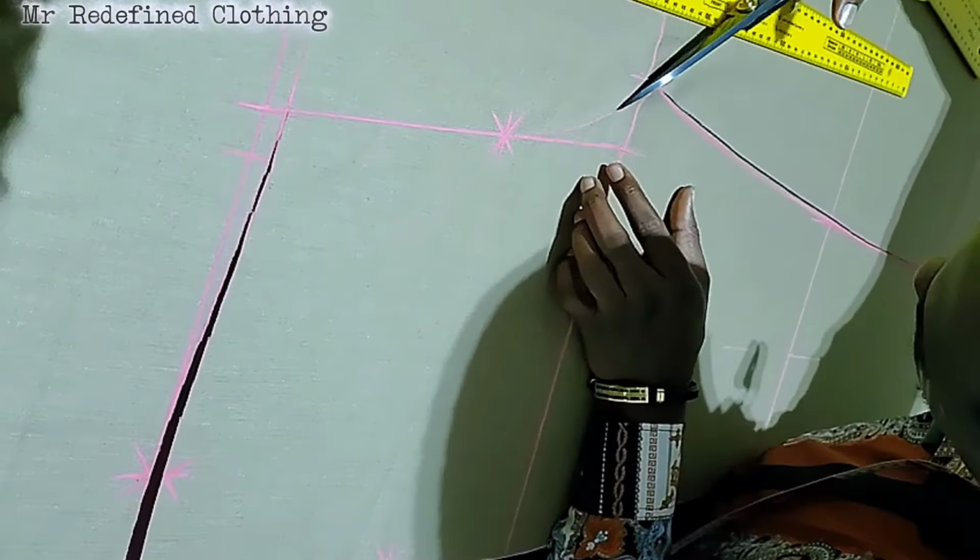Alright, so this will be my last video on how to draft English trouser. The reason I want to make this my last video for the year 2025 is because I have shown several videos on drafting trouser. For the new year, I'm going to bring out a new pattern of trouser drafting for professionals who want to step up their game for the new year.